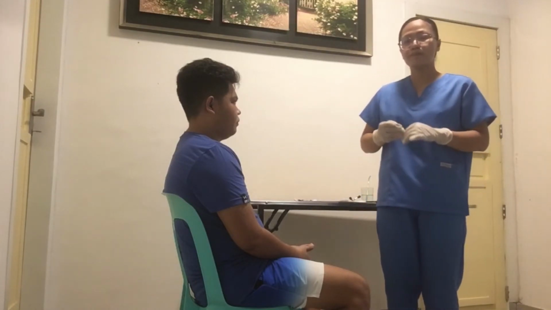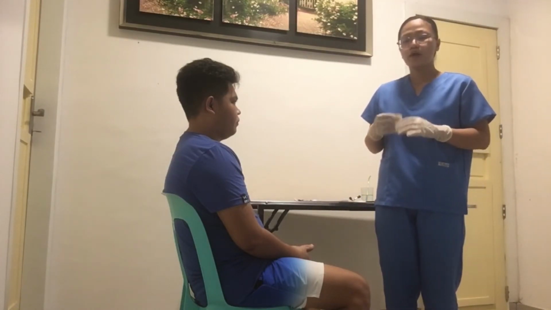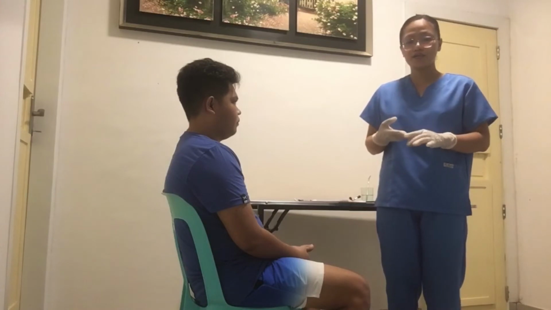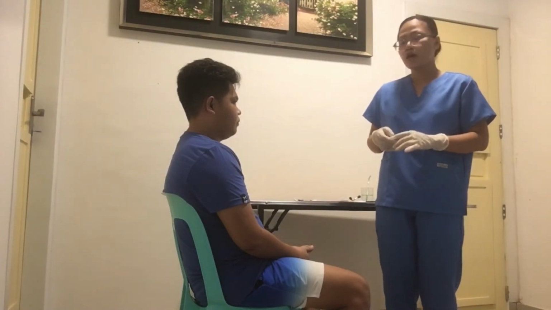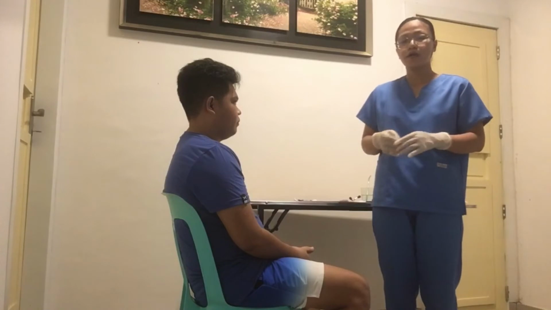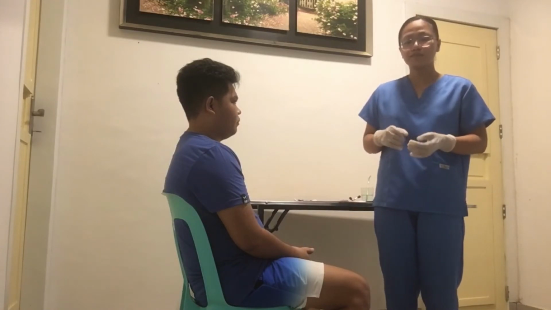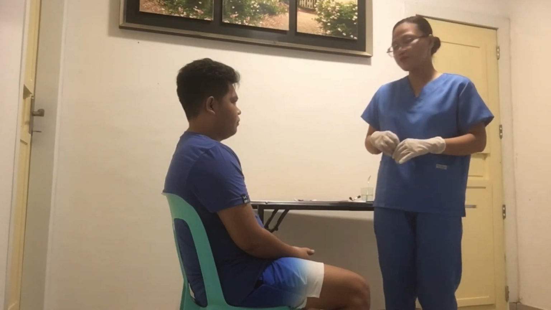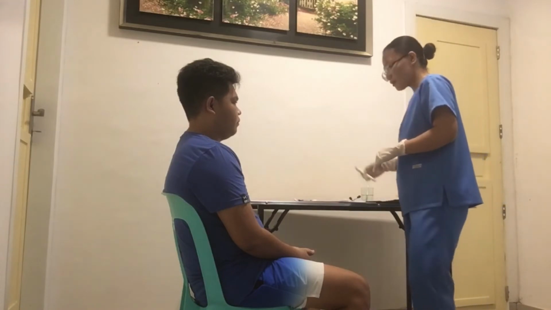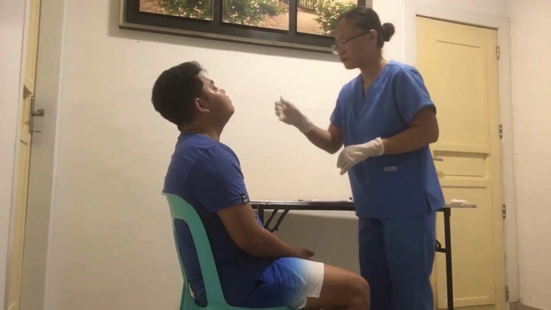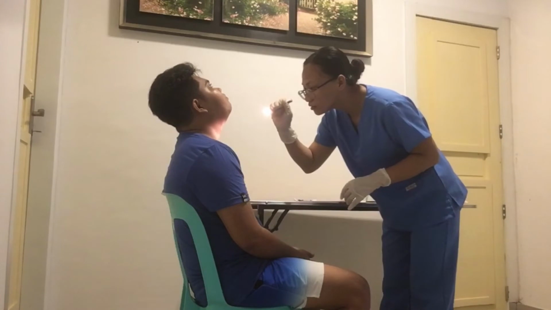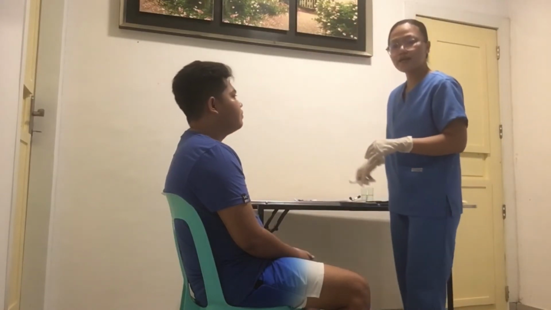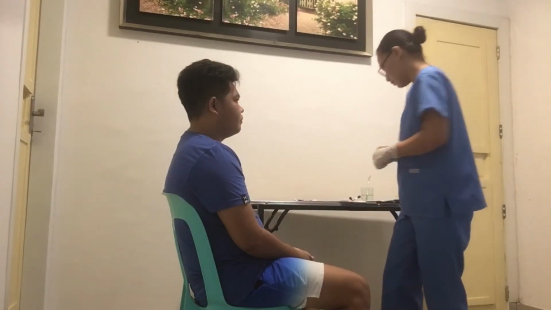Next is to inspect neck while the neck is slightly extended using a light for position, symmetry, and presence of lumps. Sir, okay, so the neck is symmetric.